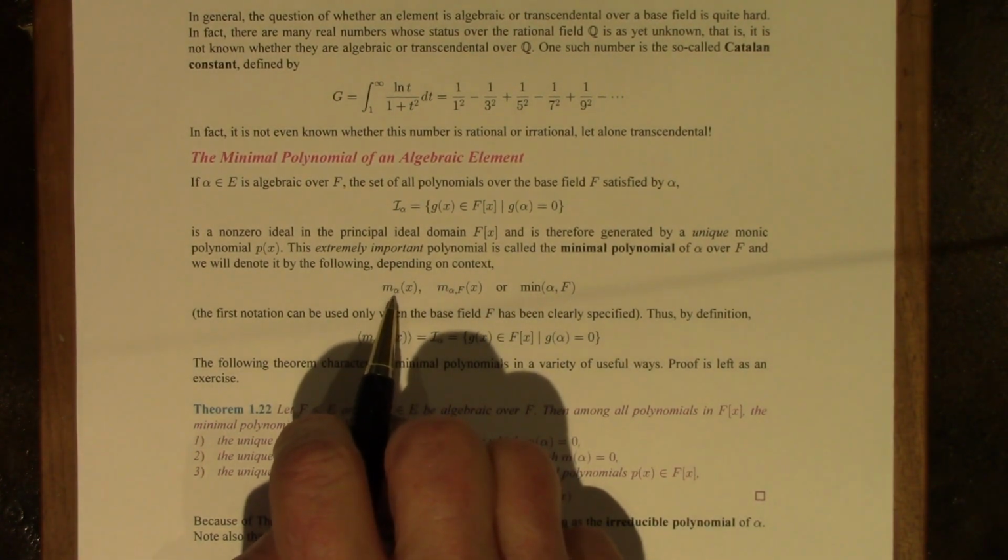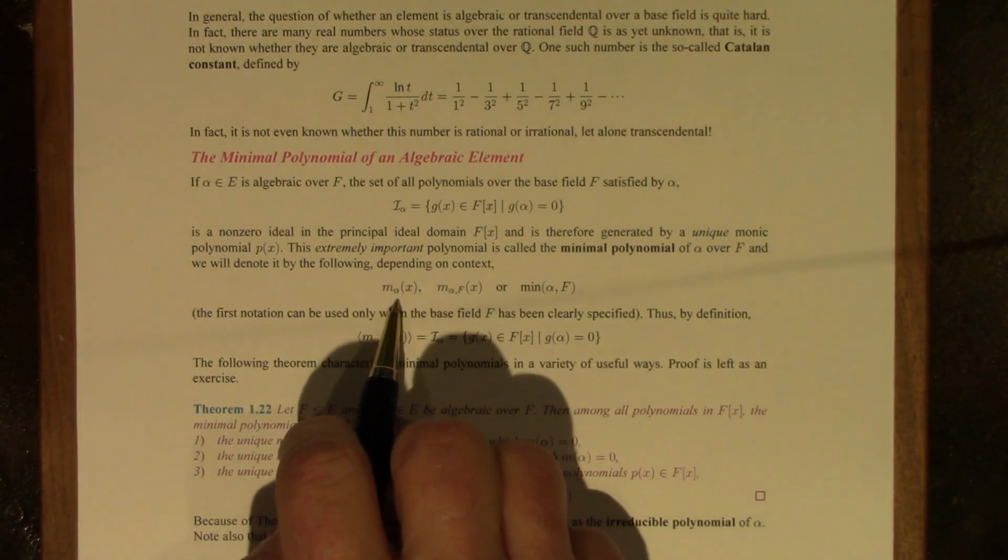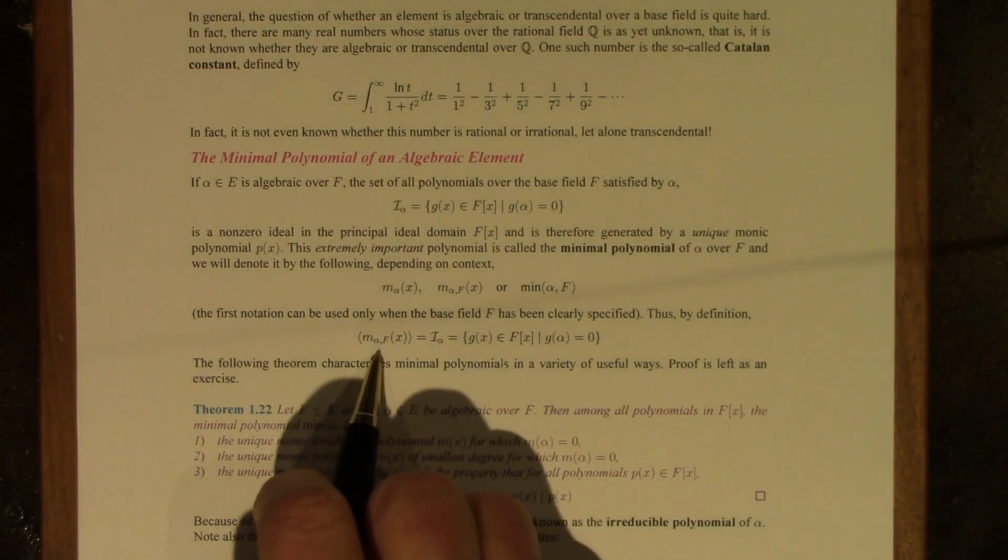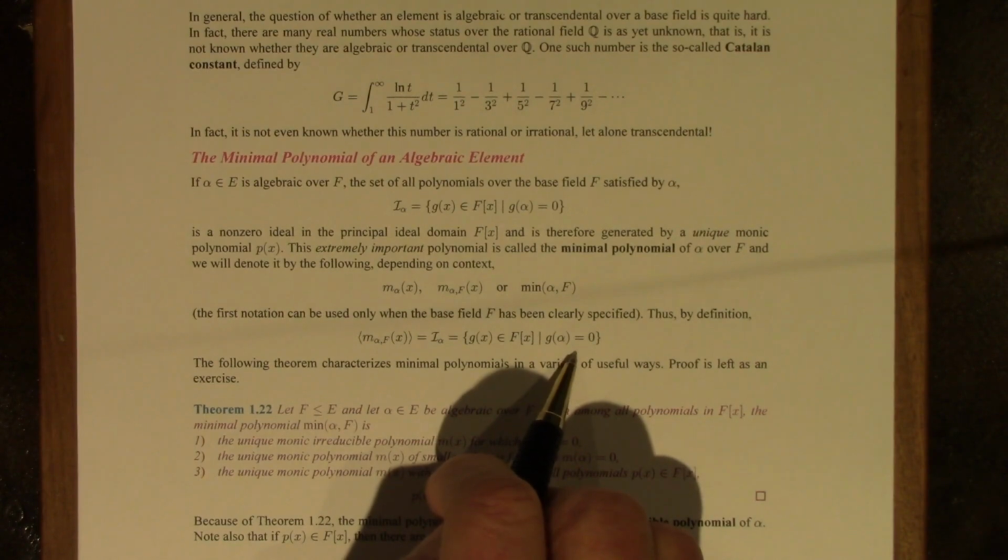This notation will work only if the base field F is specified in advance, but it sometimes makes things more readable. So I'll use one of these three notations depending on the context. And so the minimal polynomial generates this ideal.